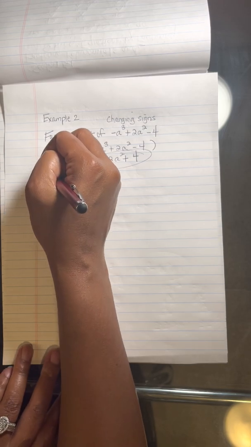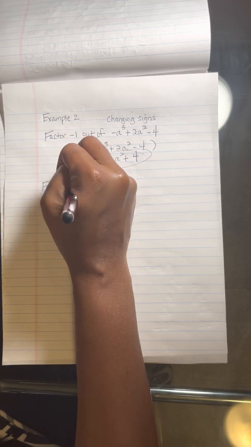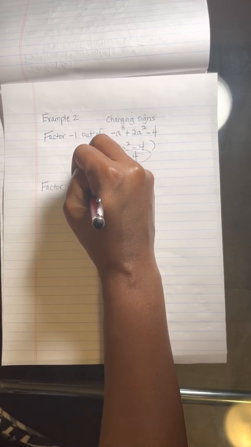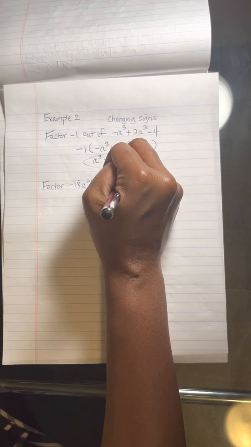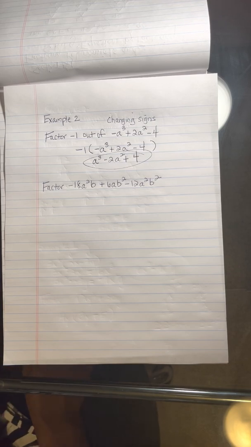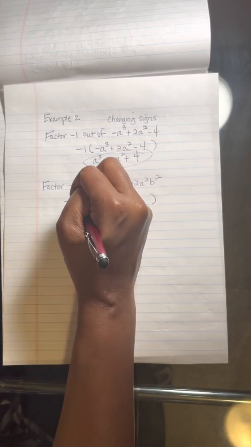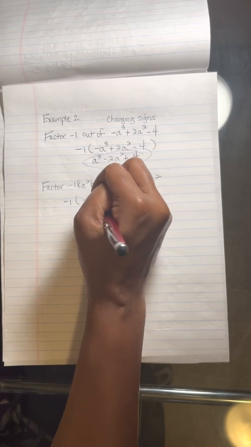Okay, let's try with the actual problem. All right, if I ask you to factor -18a squared b plus 6ab squared minus 12a squared b squared. Okay, don't be afraid of it. Don't be afraid. It is just fine. So first and foremost, we can factor out a -1, let that come out at the very beginning, because we oftentimes like to deal with positives.